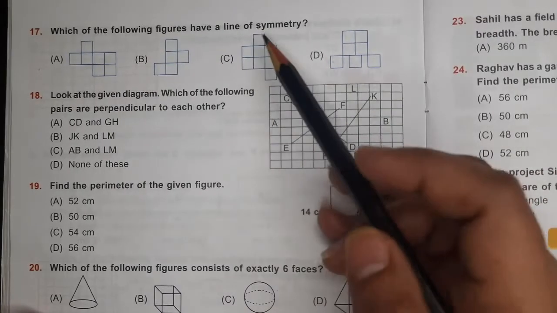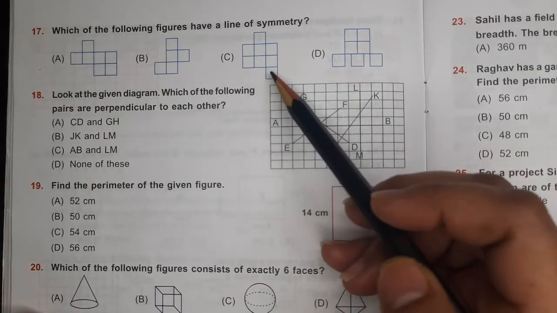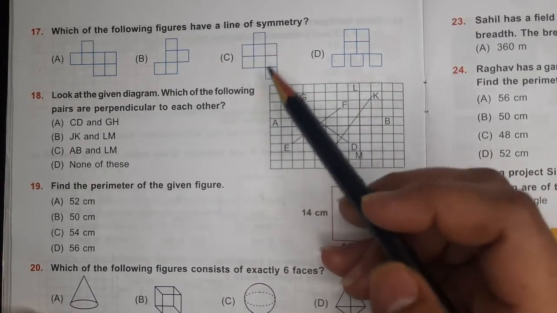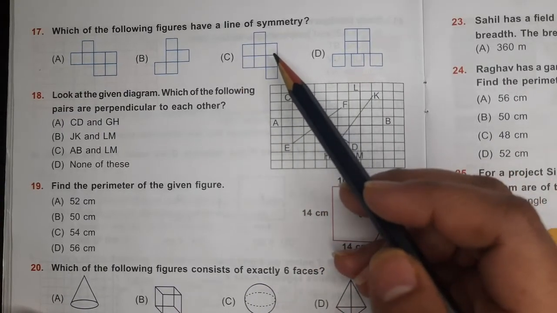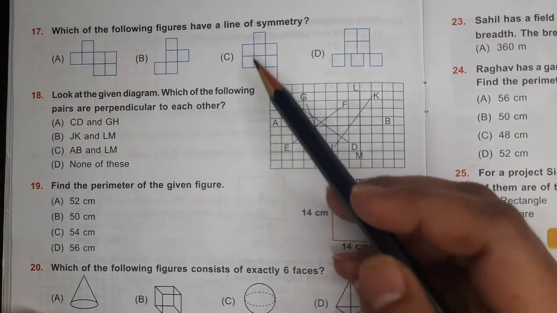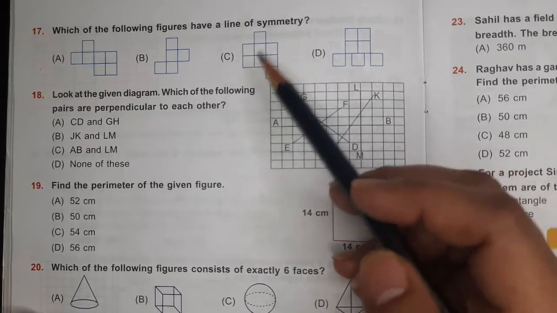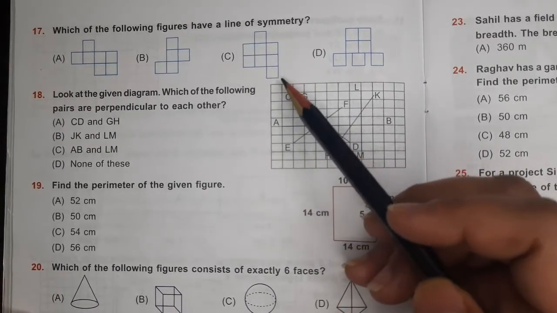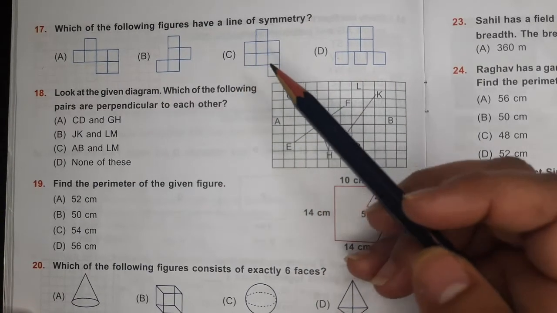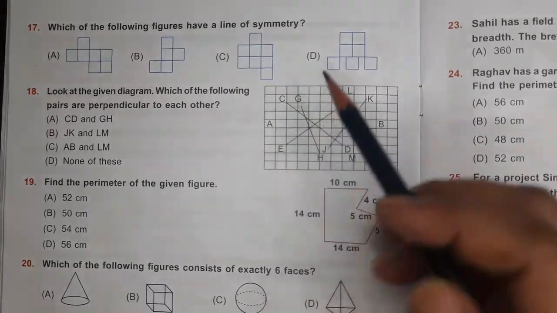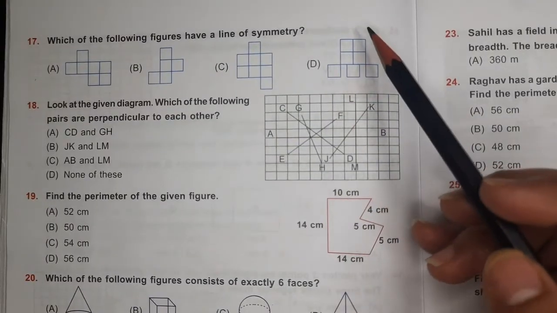Alright, next one. If I put anything vertical, there is a box here, but not here, so there is no vertical line of symmetry. Horizontal, if I put, there is a box here and here but not here and here, so again that is not symmetry. Nor is anything possible diagonally, so this also doesn't have a line of symmetry. Let us look at option D.